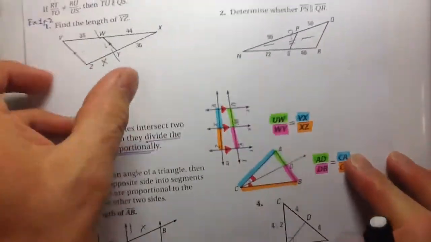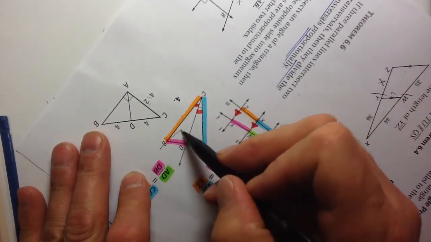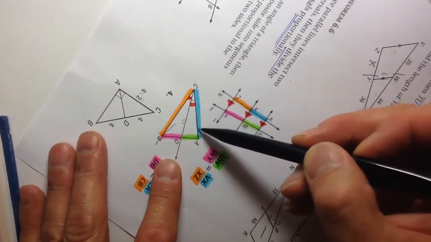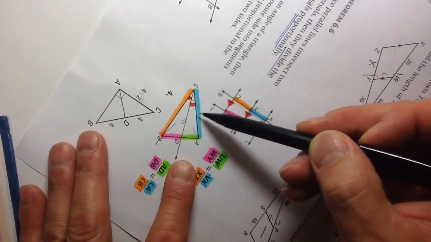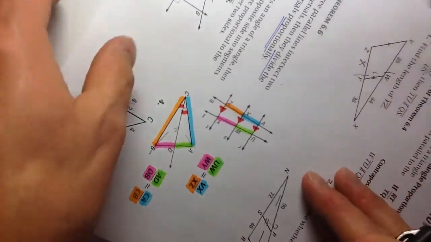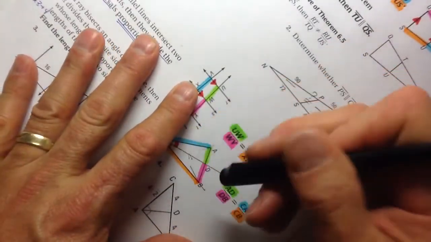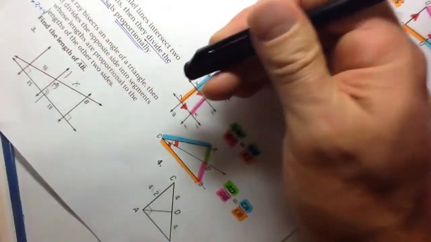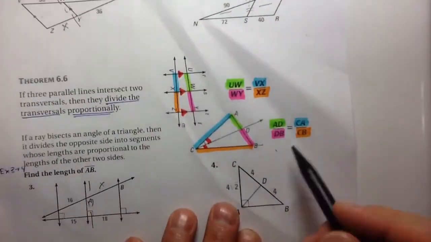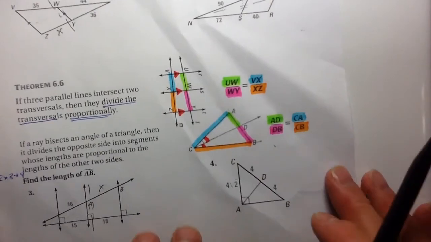Or if you wanted to, you could do this rotation kind of thing. How would you do this here? You'd say orange over pink equals, going this way, blue over green. You could do that proportion also. Either one of those arrangements would be correct for creating a proportion. So here we go.